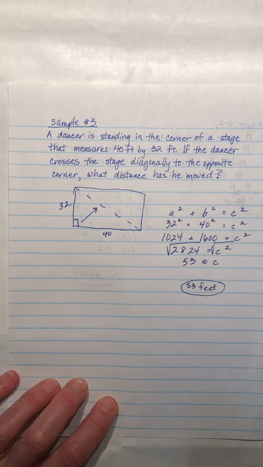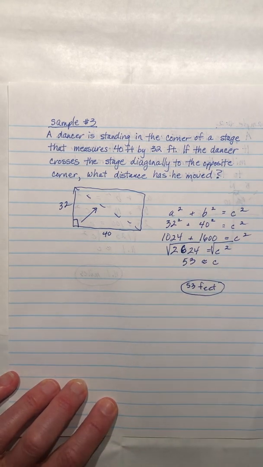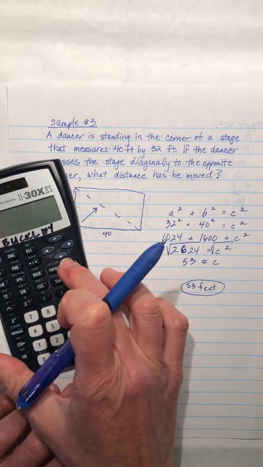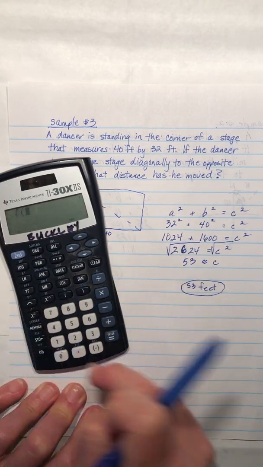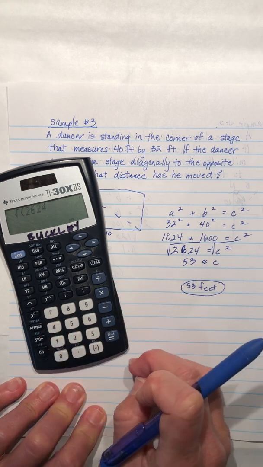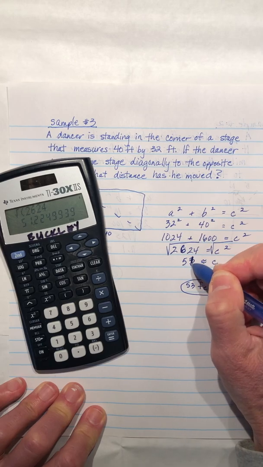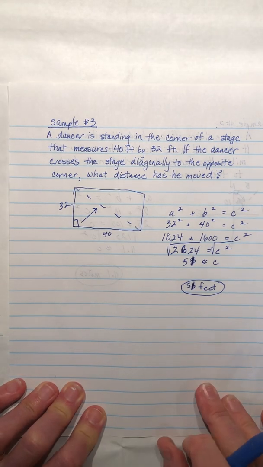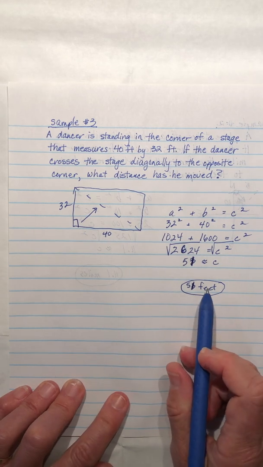Did anybody catch this? Let's see, this should be a 6. And I apologize for making the mistake. That should be a 6. And when I do the square root of 2,624, I get 51, and I apologize for that. But it just goes to show that even someone who's writing out all the work and being very careful can make a mistake. So 51 feet is our answer here.